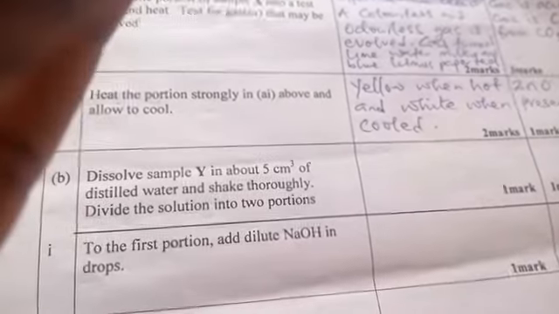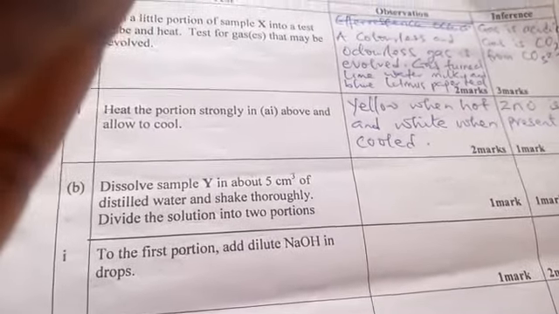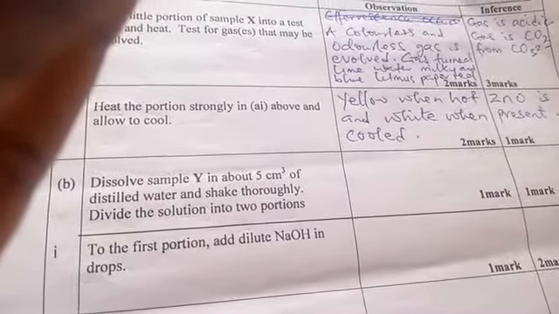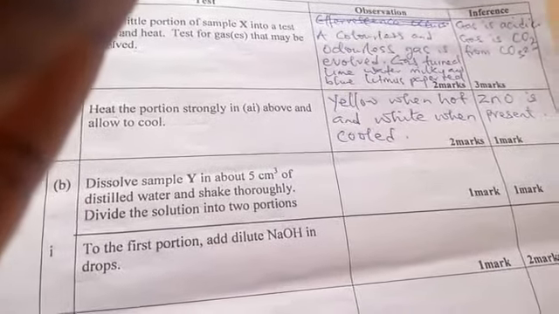Then B says dissolve sample Y in about 5 cm³ of distilled water, shake thoroughly, divide the solution into two portions. So what will be the observation?